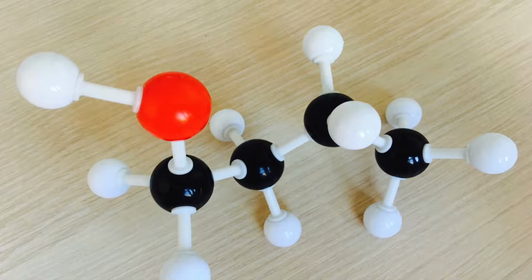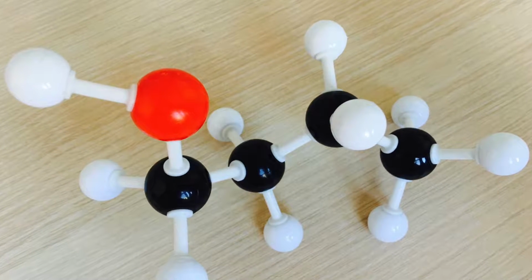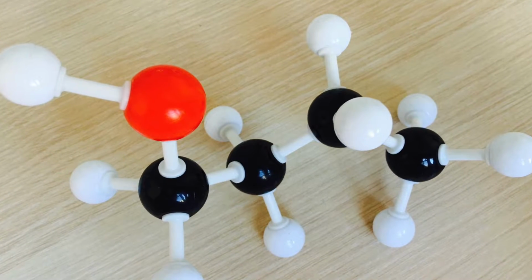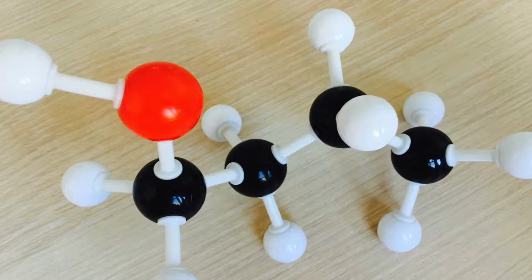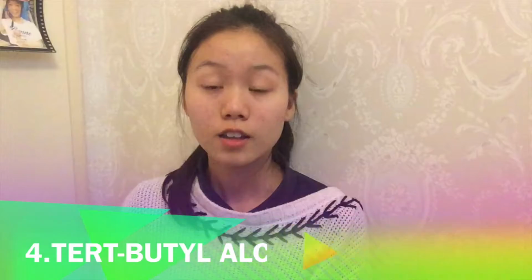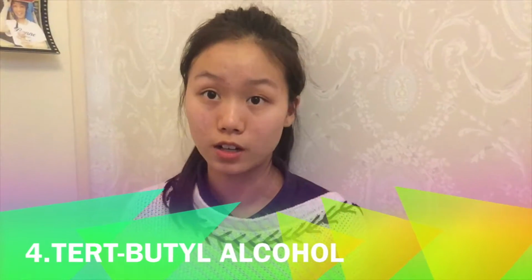Butanol is considered as a potential biofuel. Butanol at 85% strength can be used in cars designed for gasoline and without any change to the engine, unlike 85% ethanol. It has shown low order of toxicity in single-dose experiments to laboratory animals, and is considered safe enough for use in cosmetics. The next one is tert-butyl alcohol.